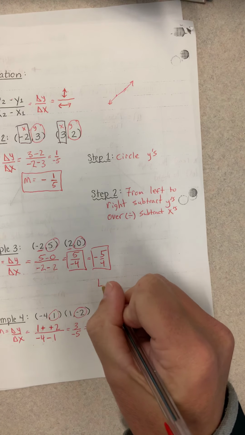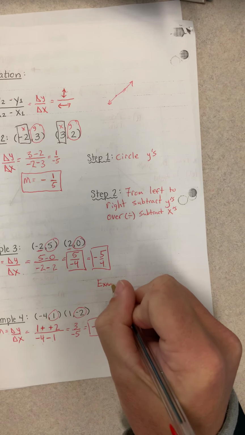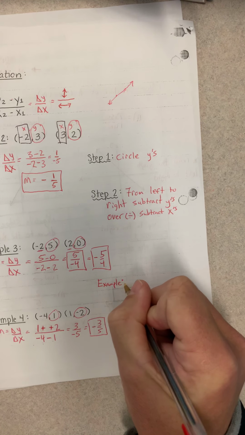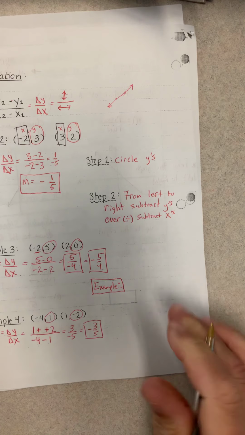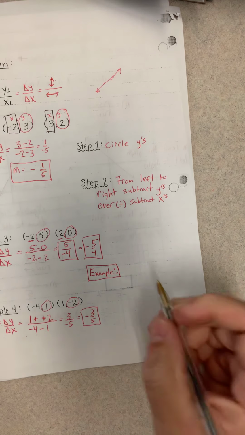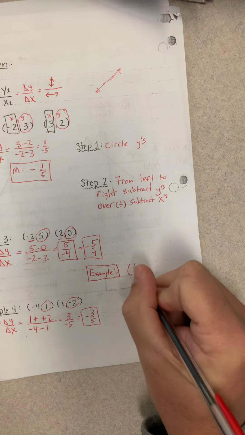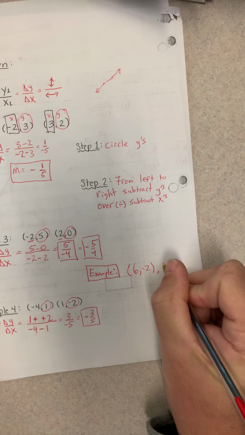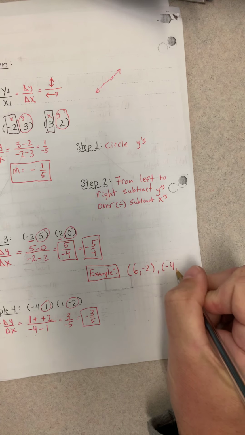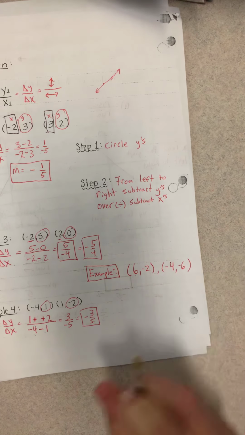I'm going to add one example here. I'm going to say ordered pair 6, negative 2, and the ordered pair negative 4, negative 6.